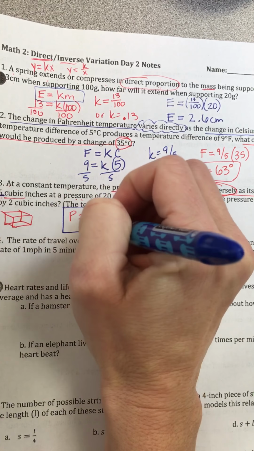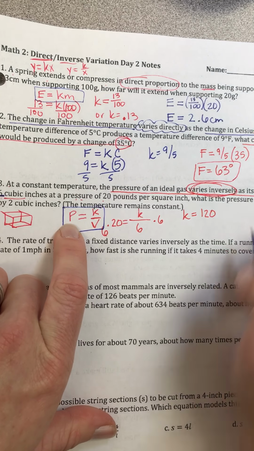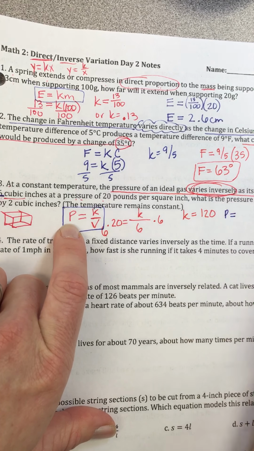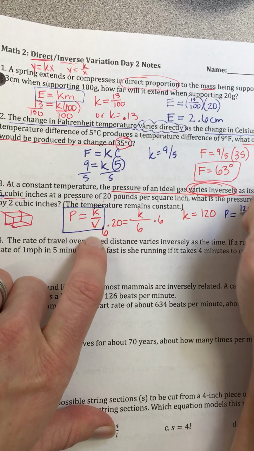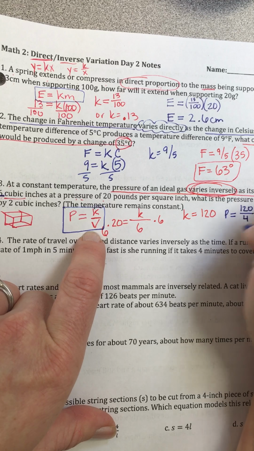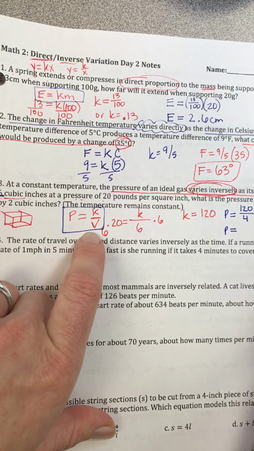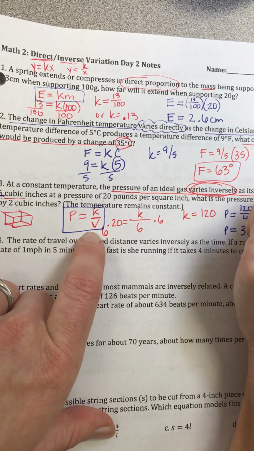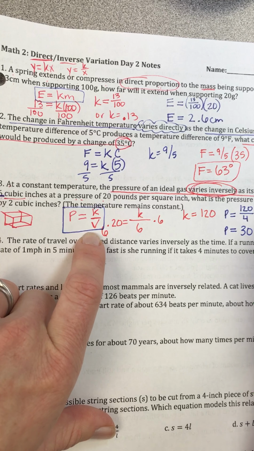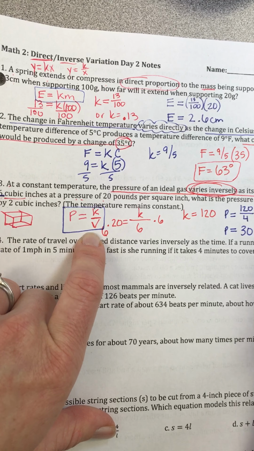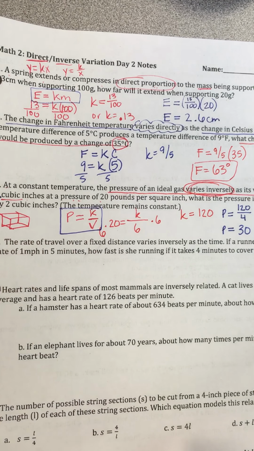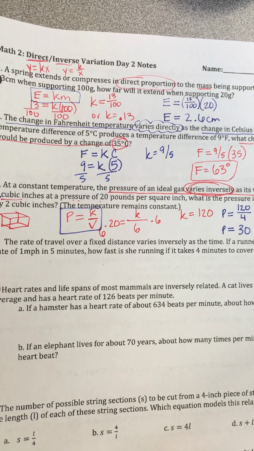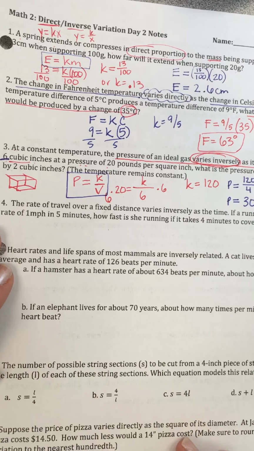So we'll go back to our original formula. I don't know the pressure; I'm trying to figure that out. What do I know K is? And what's my new volume? 4. So 120 divided by 4 is 30. 30 what? It's a pressure. Good. Pounds per square inch is technically how that would be written. You won't lose any points on your quiz for that, but it is good to talk about.